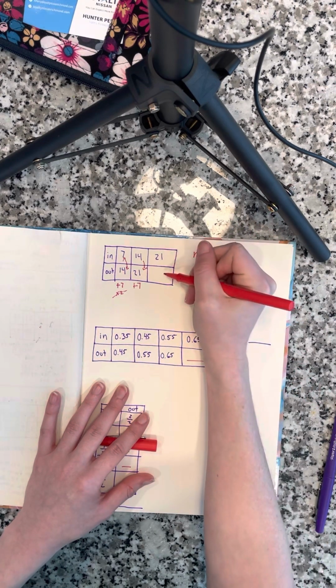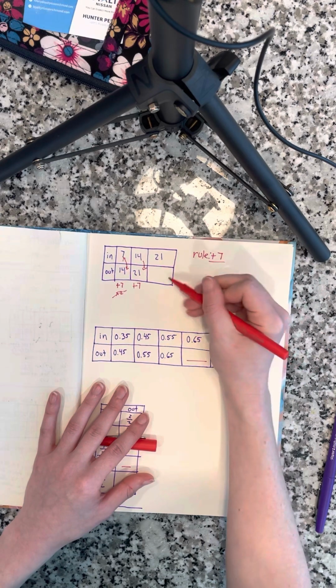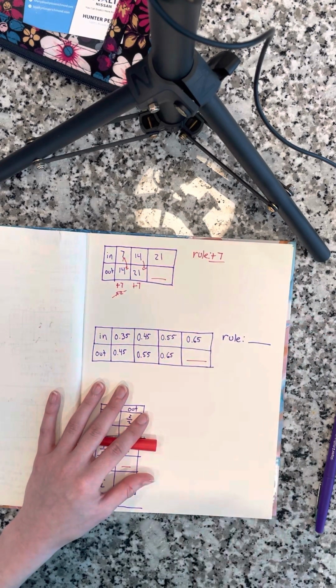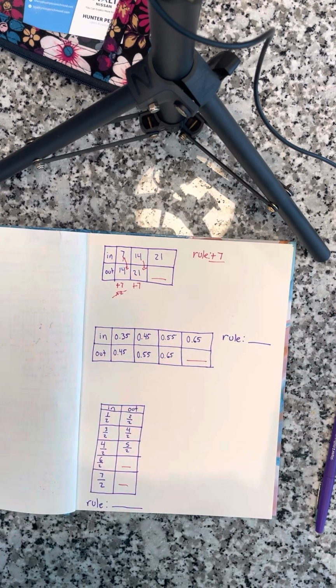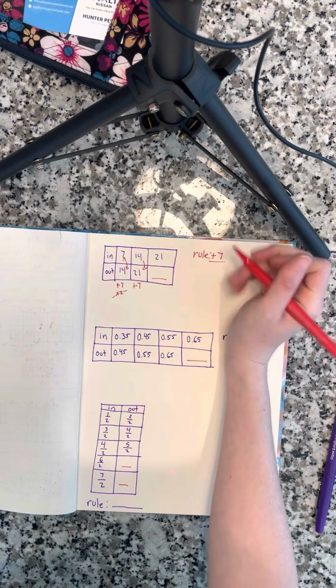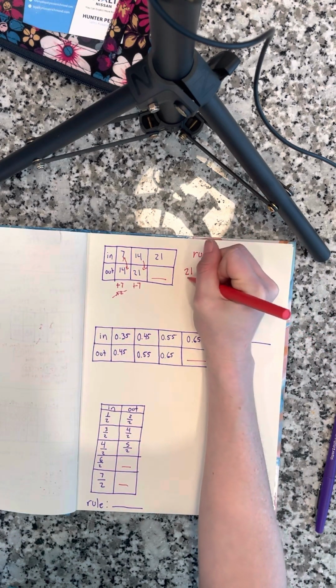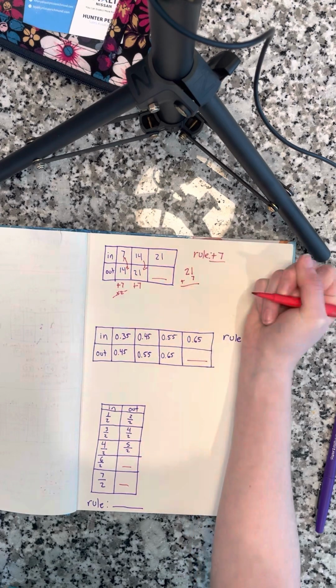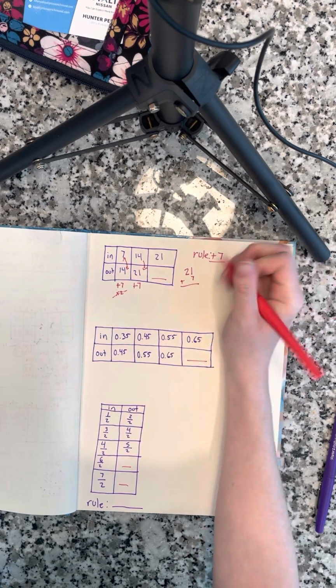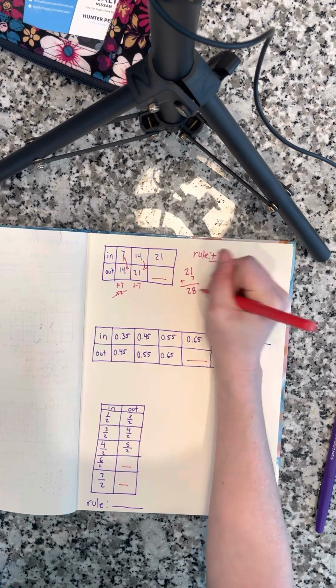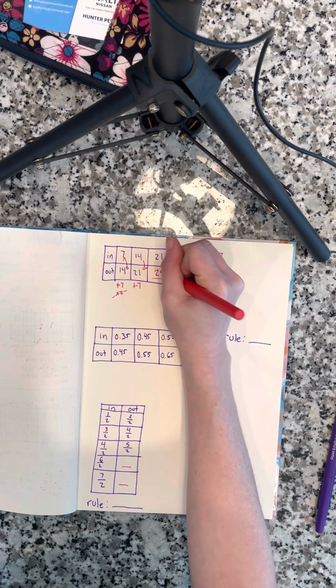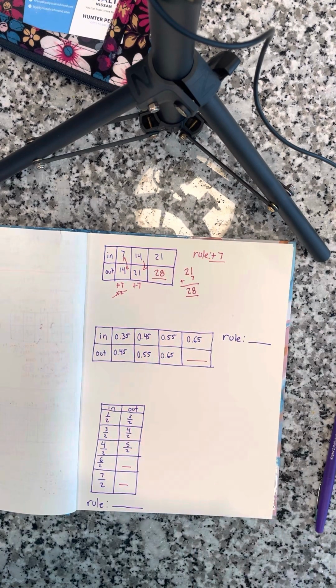So when we're going from 21, and we need to find out what goes in this output box, we're going to use our rule of plus 7. So it's going to be 21 plus 7 will equal our output box. And I know you guys know this, it is 28. So 28 is what goes into that box.